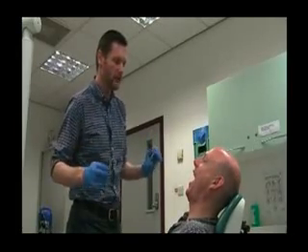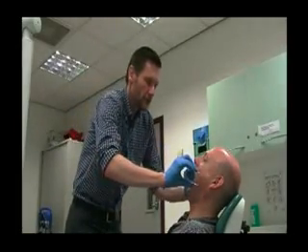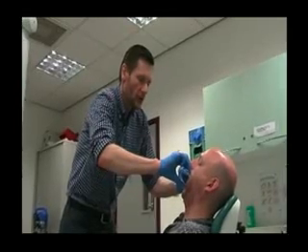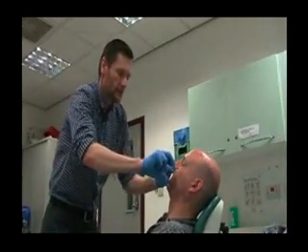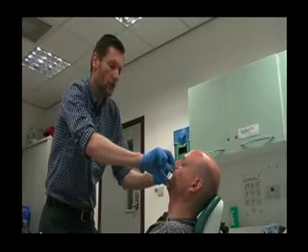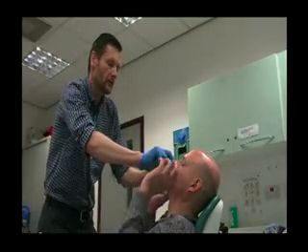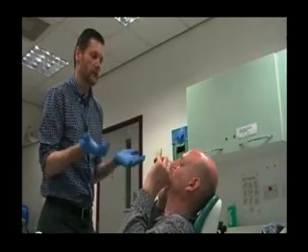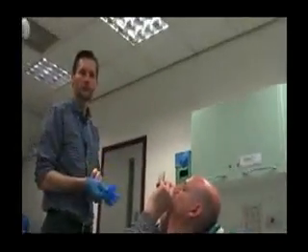Okay, so open nice and wide, and what you do is place the cheek retractors into the cheek, just relax, and then you can ask the patient to close together. Bite together. And actually, if you're working on your own, the patient can hold the ends of the retractors for you, and that frees you up to take the pictures.